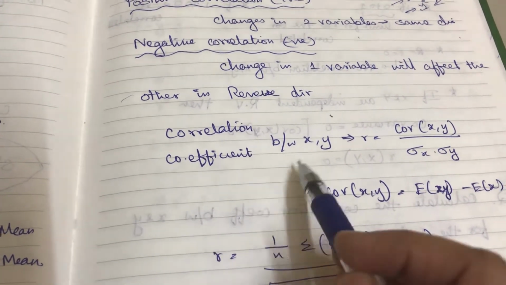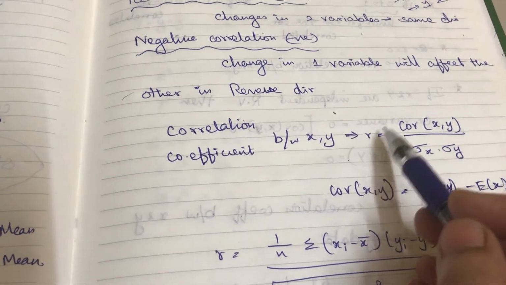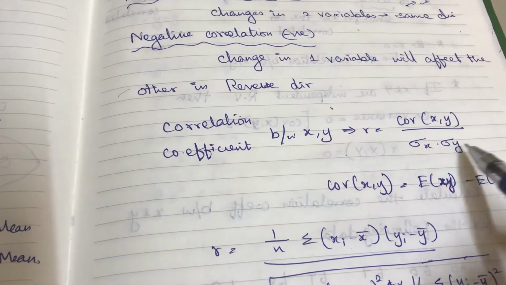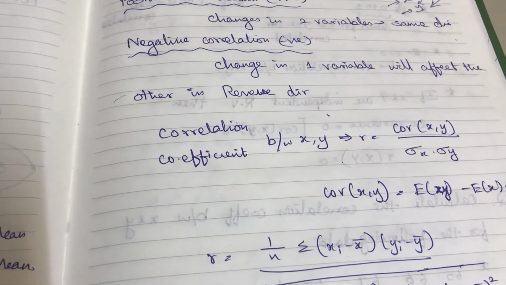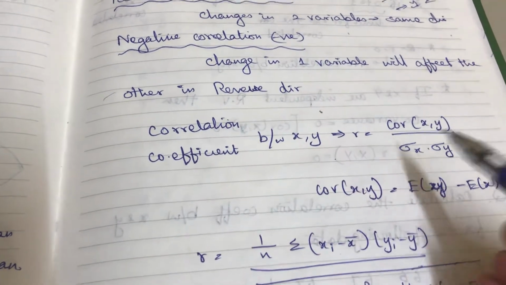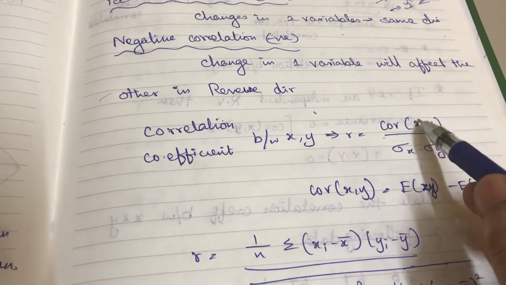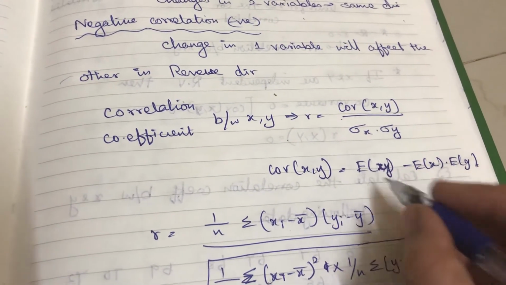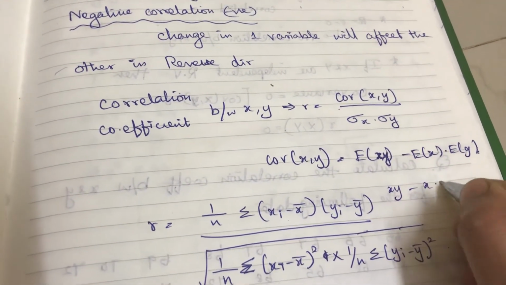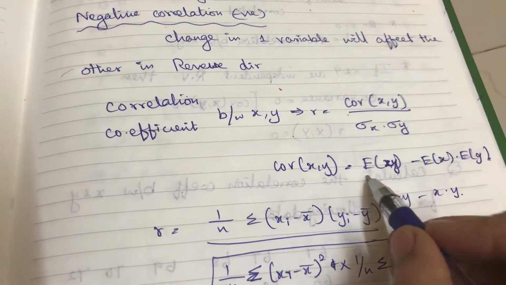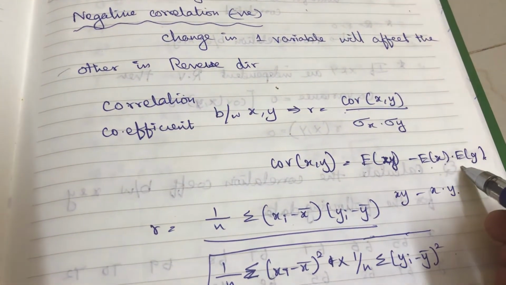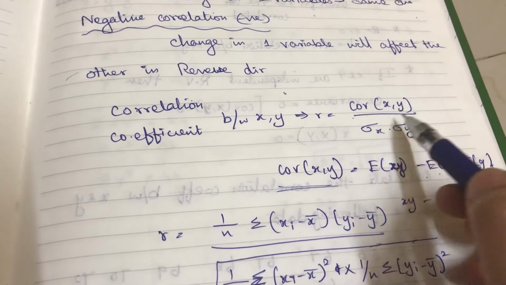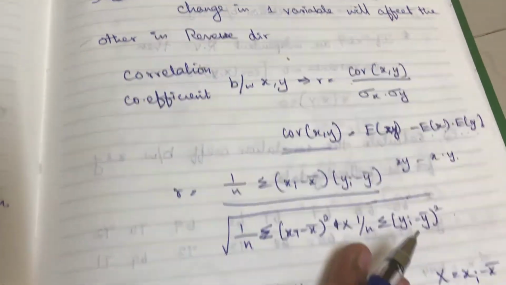The correlation coefficient between x and y, which is nothing but r, will be equal to the covariance of xy divided by sigma x into sigma y. Covariance of xy can be written as E of xy minus E of x into E of y. This is what the covariance of xy is. So r is the covariance of xy by sigma x into sigma y.